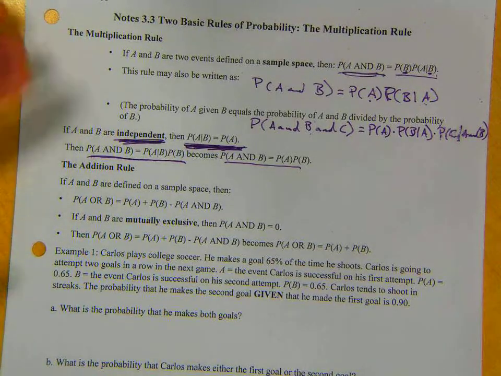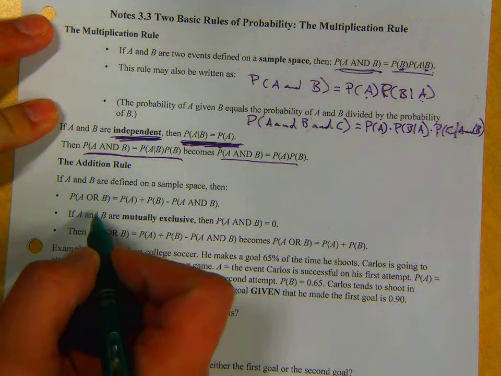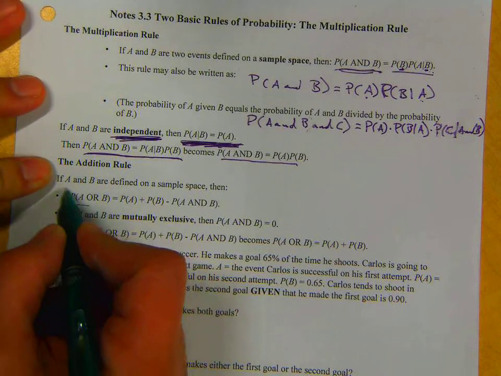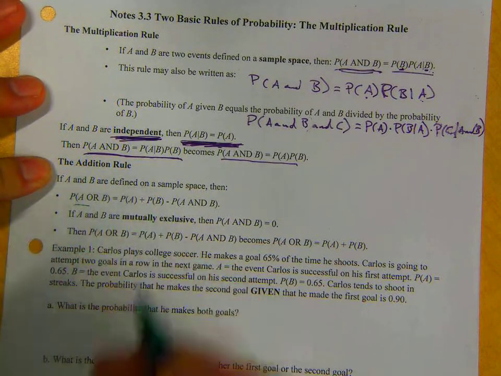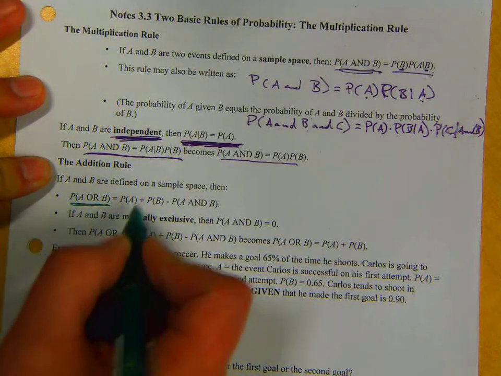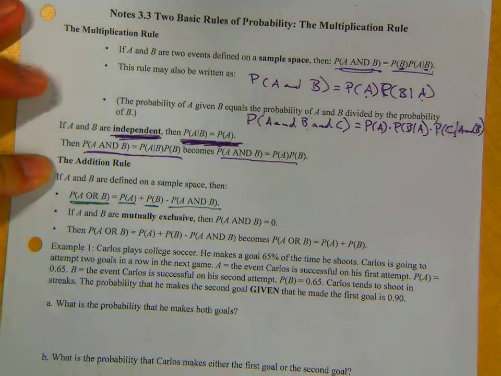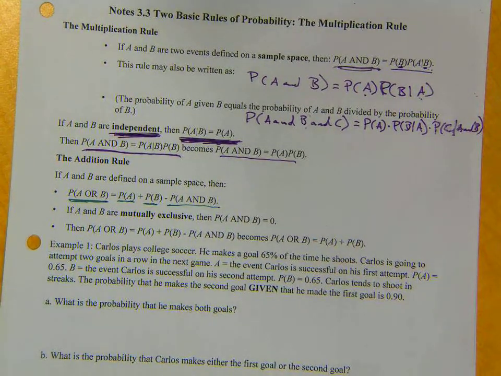So that's an example of what we're talking about with the multiplication rule. Let's move on to the addition rule. If A and B are defined on a sample space, then the probability of A or B is found by adding the probabilities and then subtracting the probability of A and B. We've been building up to this point, and I've been trying to talk about what that actually is doing.